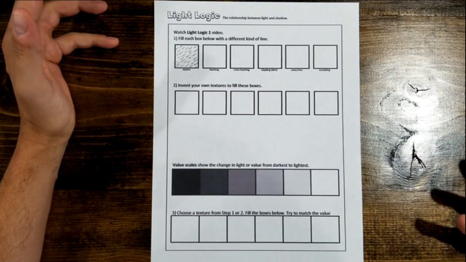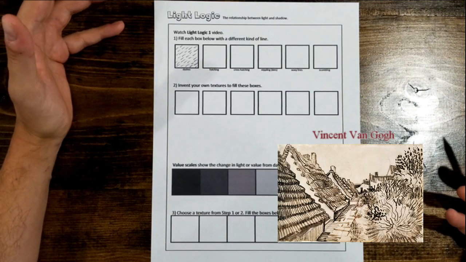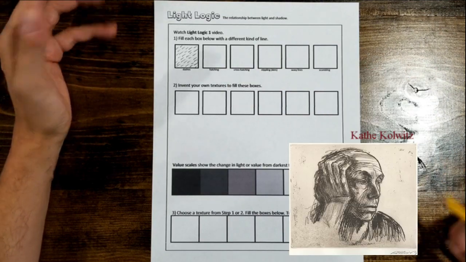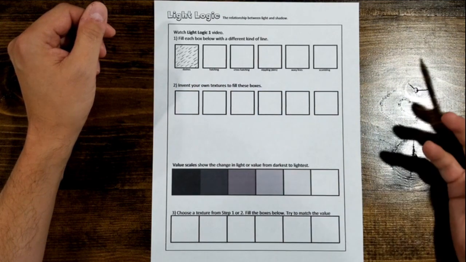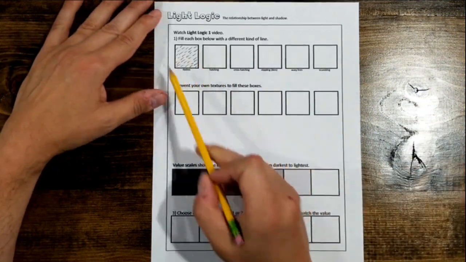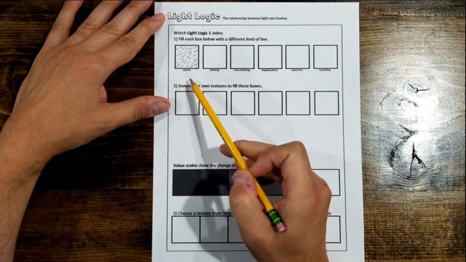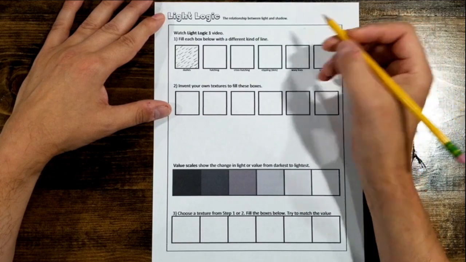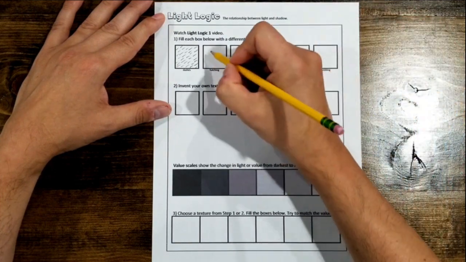Line quality is really the uniqueness of the line, the qualities of it, whether it's dark or light or straight or crooked. And there are some spaces here to try out some different types of line quality. You can see in this first one, I already have it filled in with some short little dashes. The next one is called hatching. Hatching is a series of lines that are close together going in the same direction.